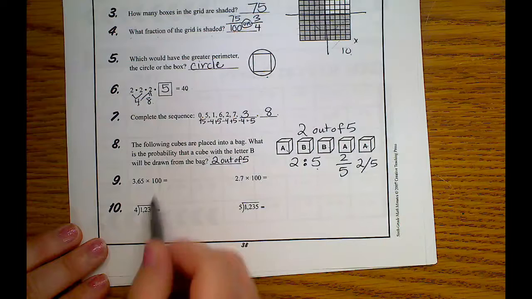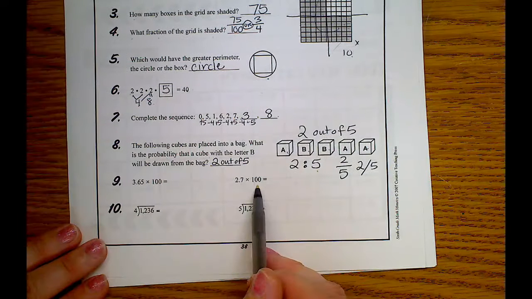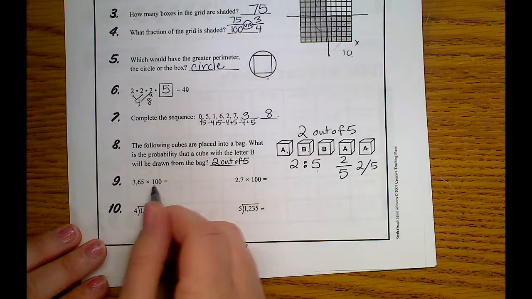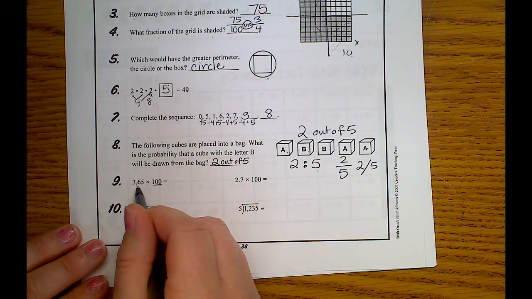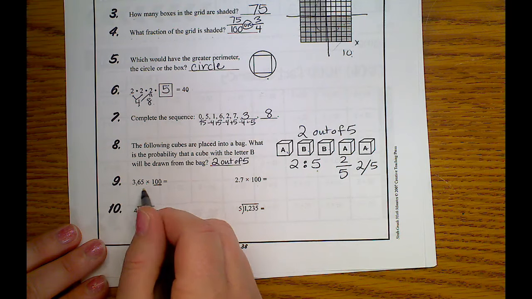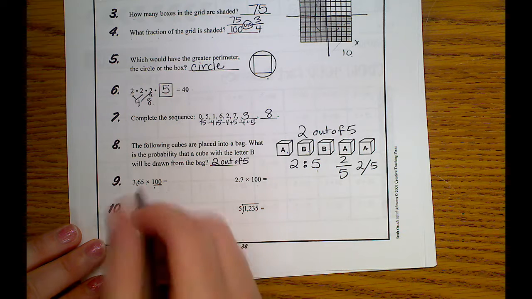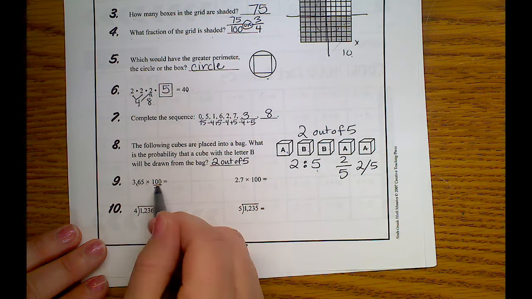All right, next one, number 9. So with these ones, because we're multiplying by 100, you find your decimal place, and you can move your decimal place by how many zeros. If you're dividing, they go left. If you're multiplying, the decimal goes right. So here, if we're going to multiply this, we're going to move the decimal 2 places.